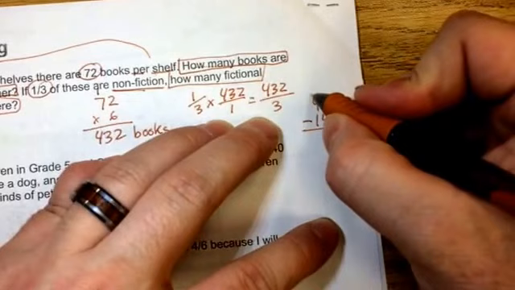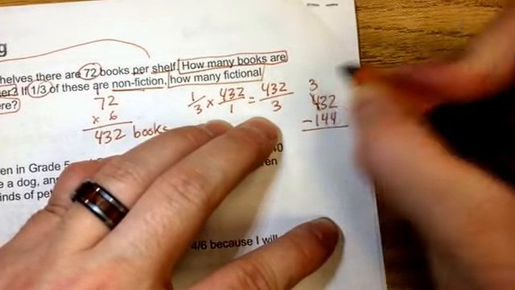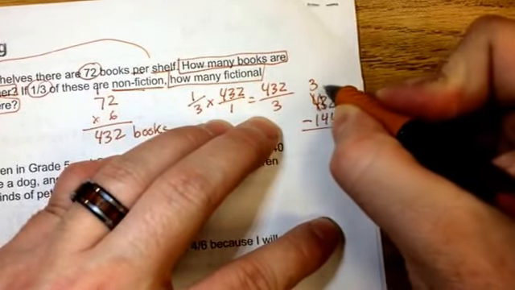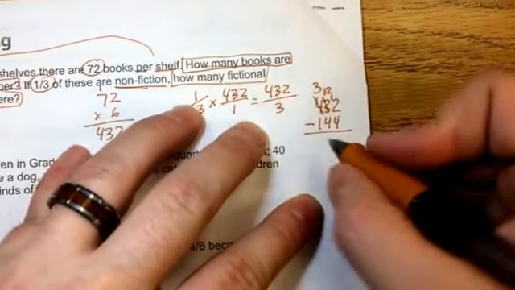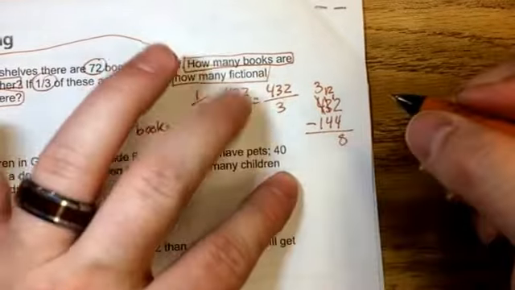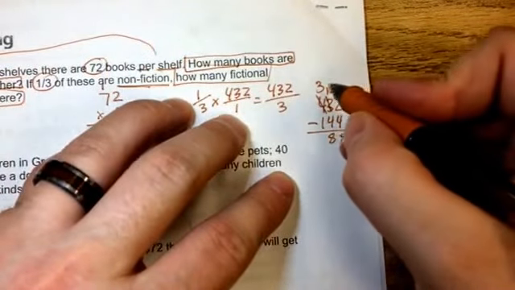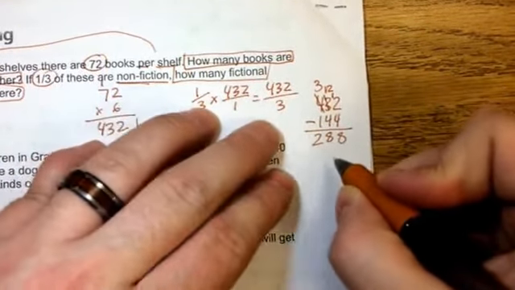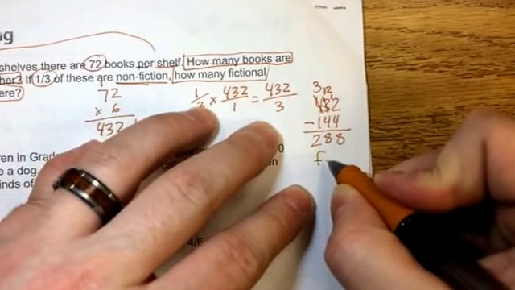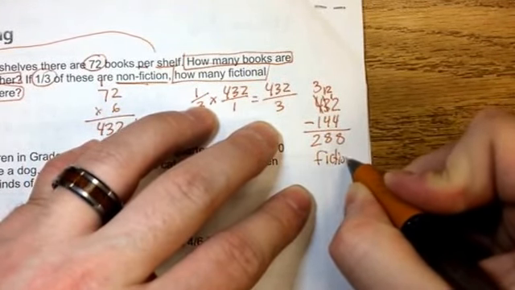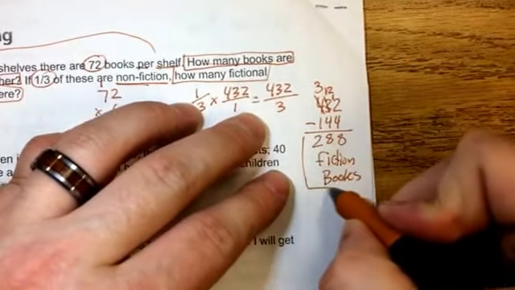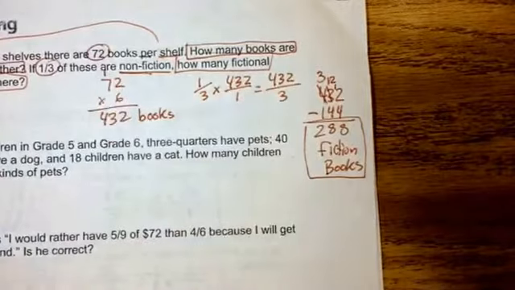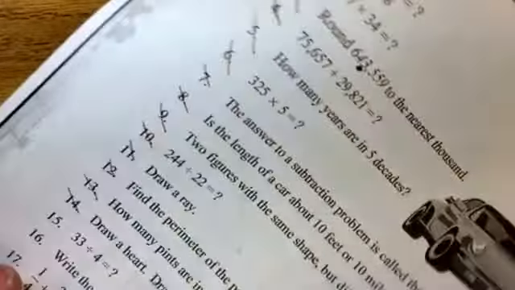I borrow from this, change that into a 3, change that into a 12. 12, 11, 10, 9, 8. 3 minus 1 is 2. So I get 288 fiction books.